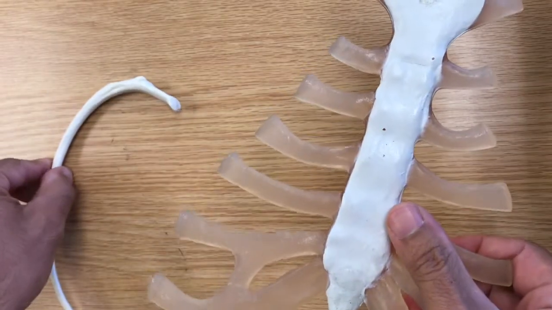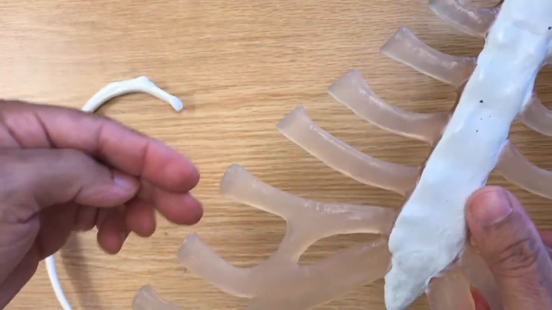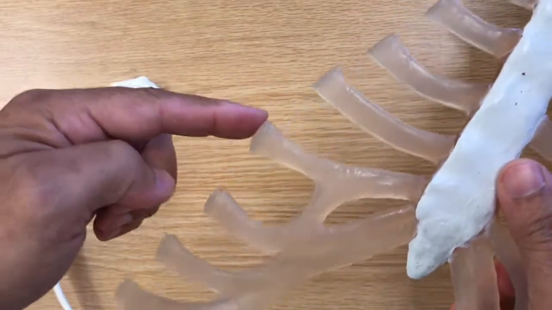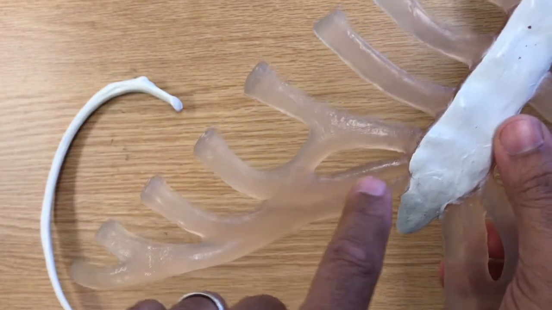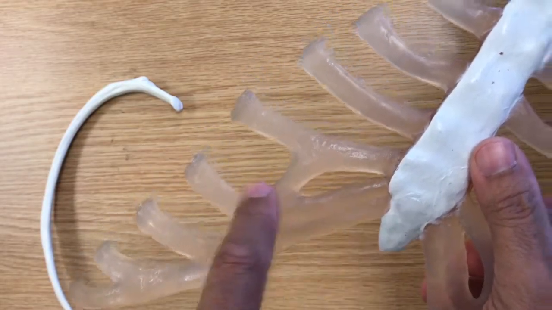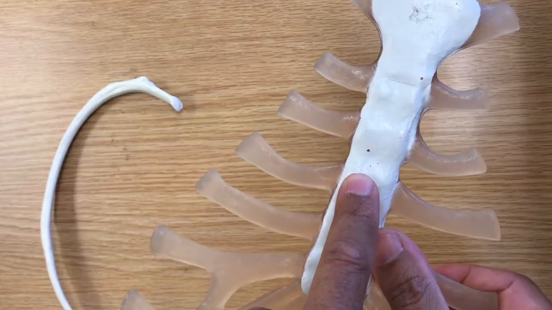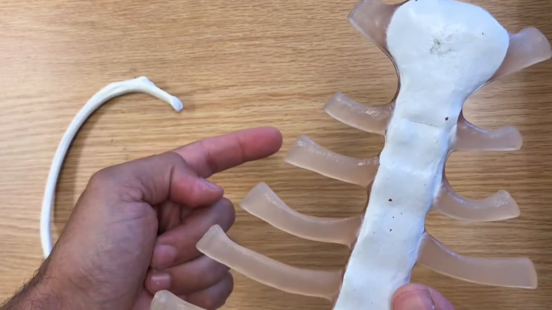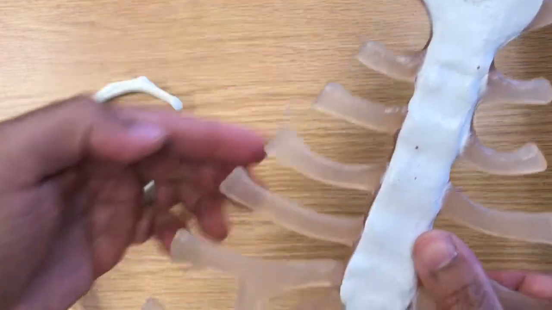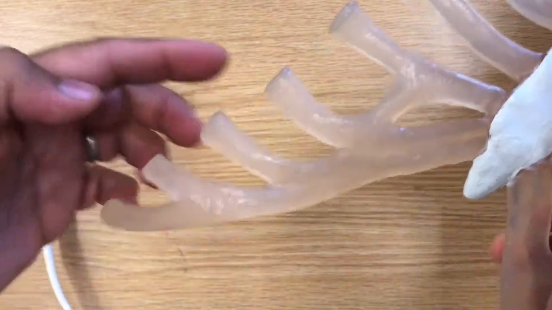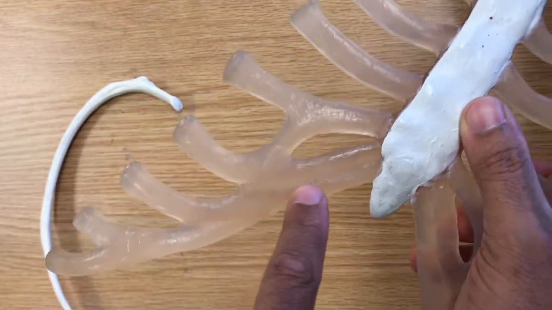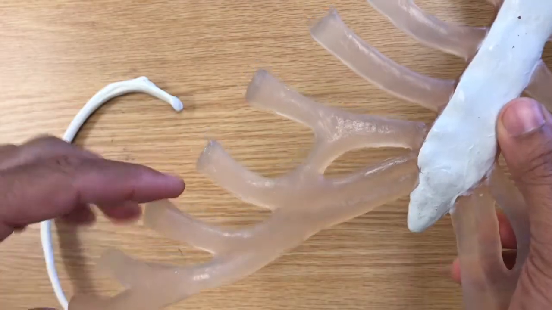You also have to know that ribs 1 through 7 are true, because they each have their own piece of cartilage that's attached to the sternum and to the vertebral column posteriorly. You also have 8, 9, and 10. These are shared by a common branch of cartilage, so these are your false ribs.